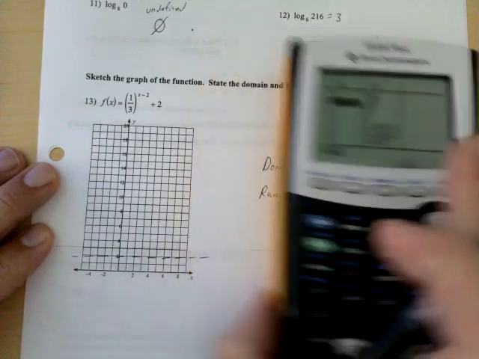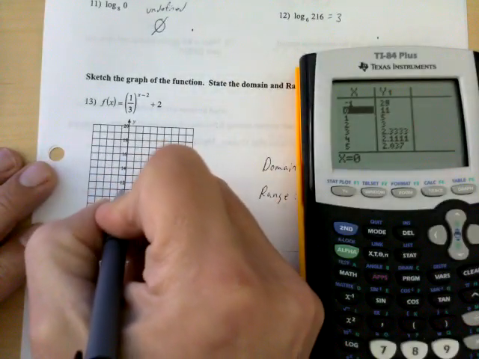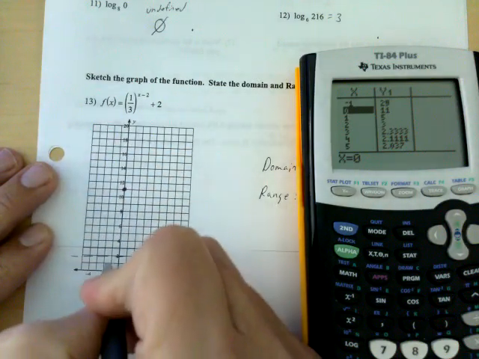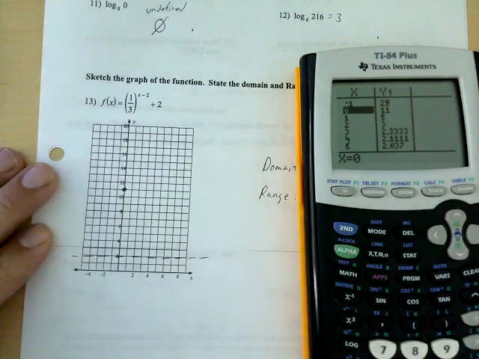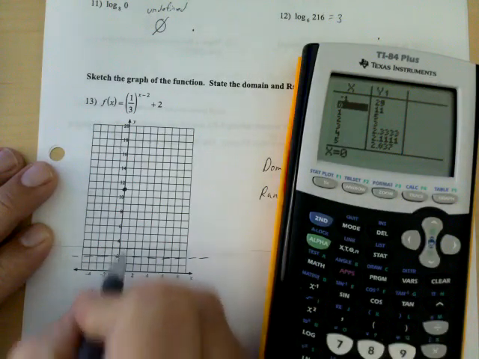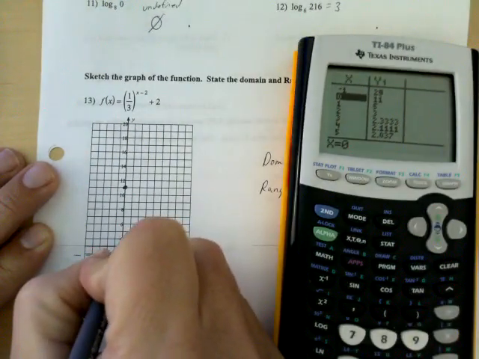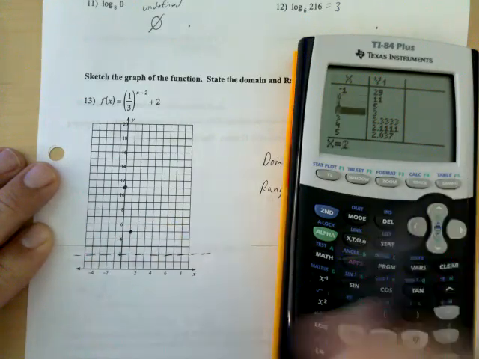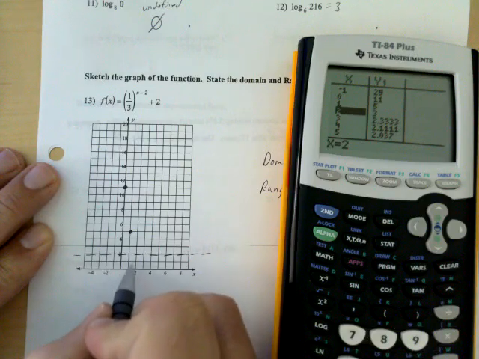So we have 0, 11. I'll put a dot right there. -1 all the way up to 29 would be all far, but I can start with 0, 11. I can do 1, 5. So 1 up 5 blocks.